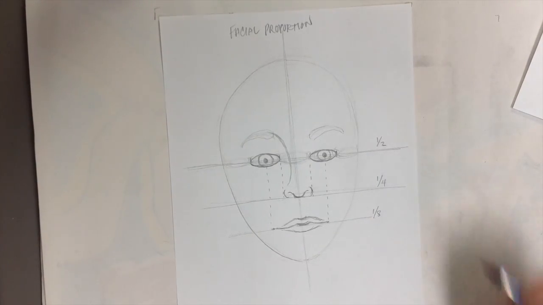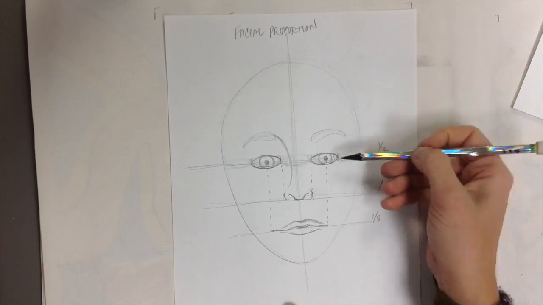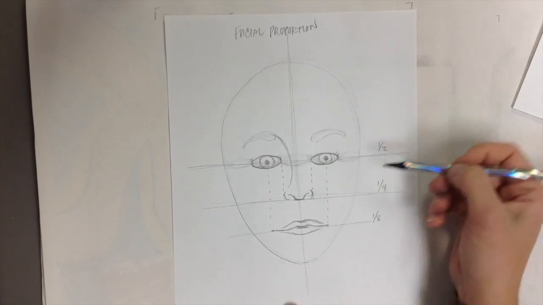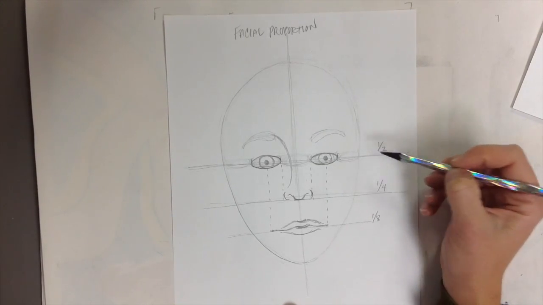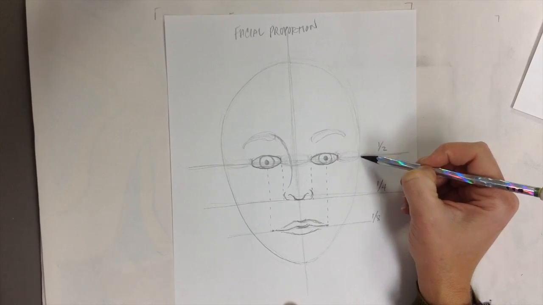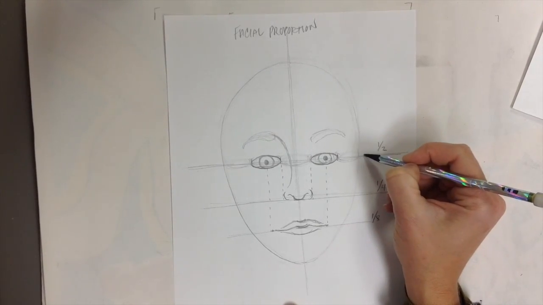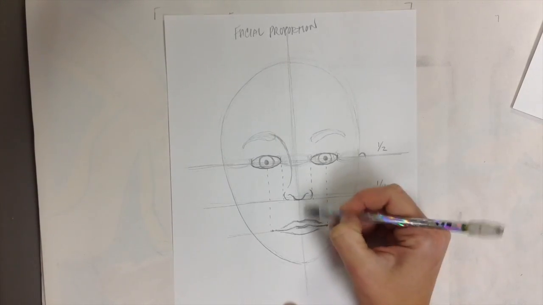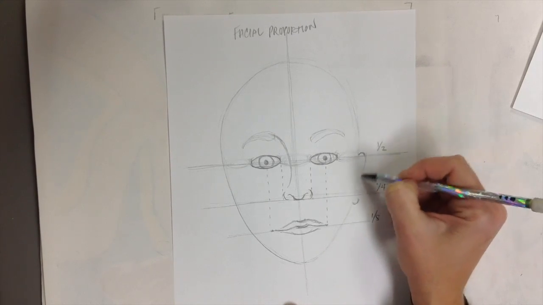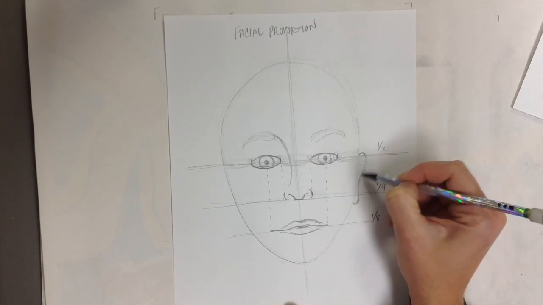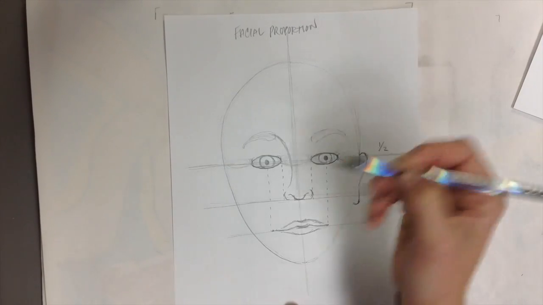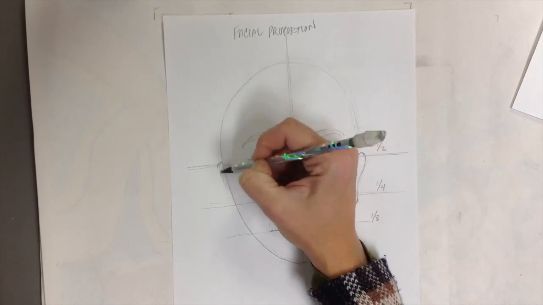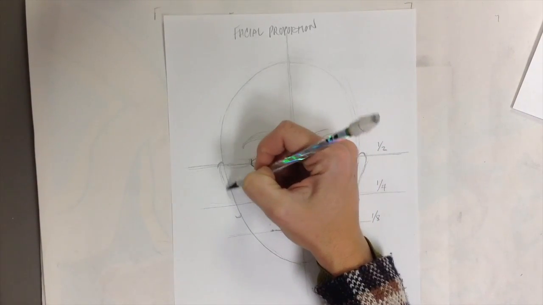Okay? The next thing we're going to add are the ears, which are determined by the height of the eye. And the bottom of the ear is different for everybody. The size of the ears are different, the amount you see from the front. But generally, the top of the ear will come up right about even with the eye, and the bottom will be somewhere between the nose and the mouth. And it'll be just kind of shaped like this, because we're looking at it front on. We're going to do the same to the other side. Just making sure they're even.